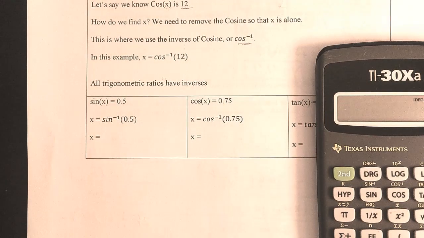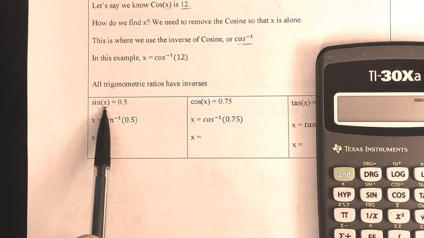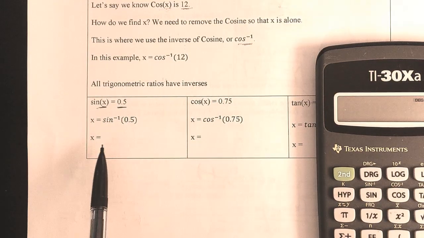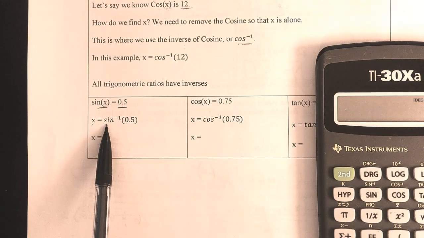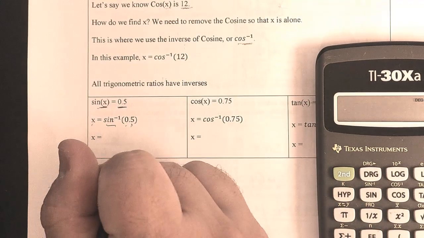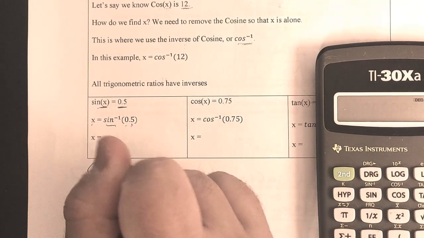Over here, if we're looking for whatever angle the sine is 0.5, x equals the inverse sine of 0.5. So what that looks like on the calculator, we're going to do this down here.